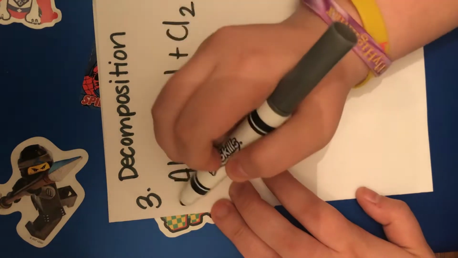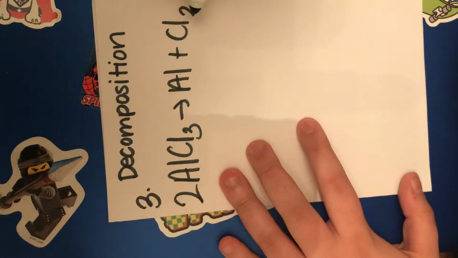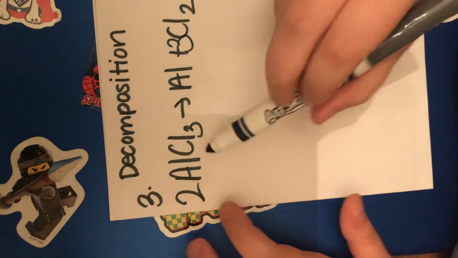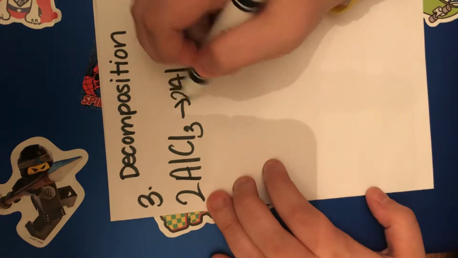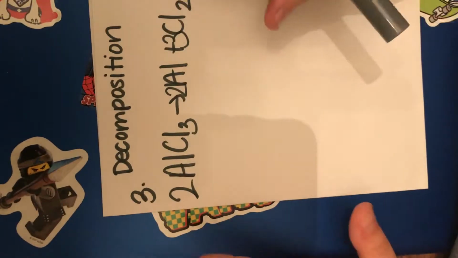So what we can do is put a 2 here to make 6 chlorines. And then we can put a 3 here to make 6 on this side. And then since we have 2 aluminums on the reactant side, we can put 2 here. And it's all balanced now. And that's it for that type of decomposition problem.